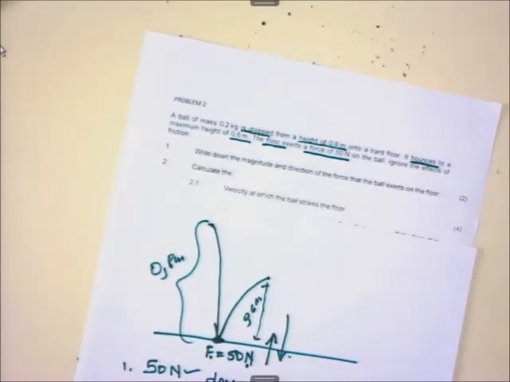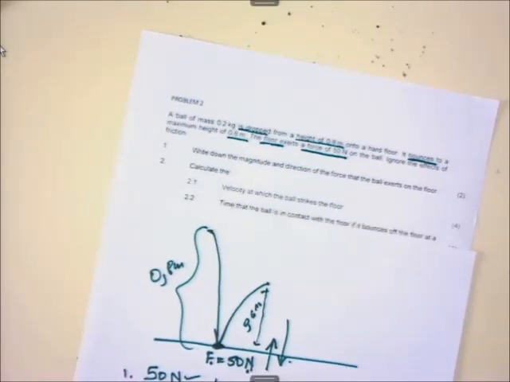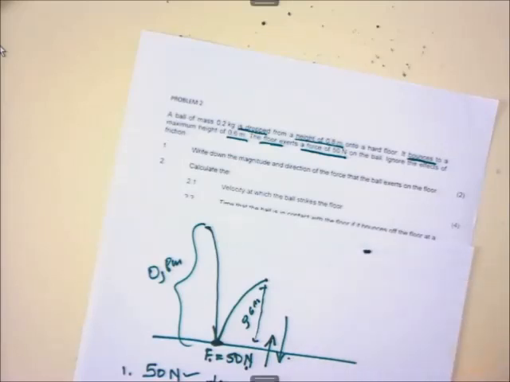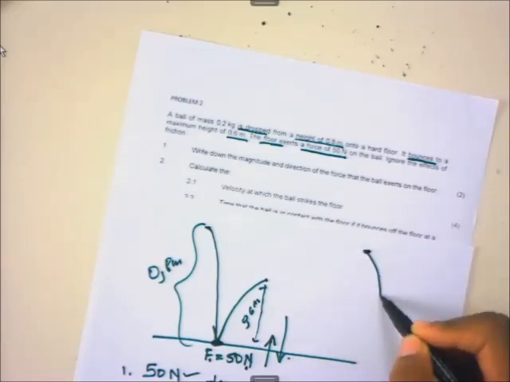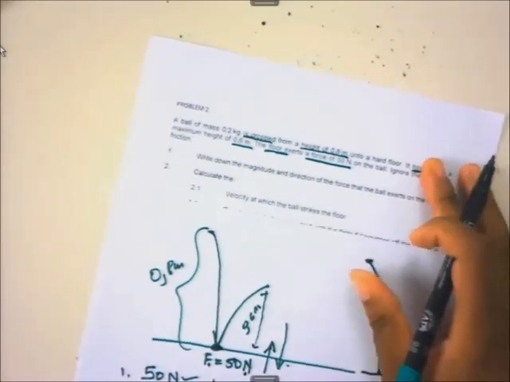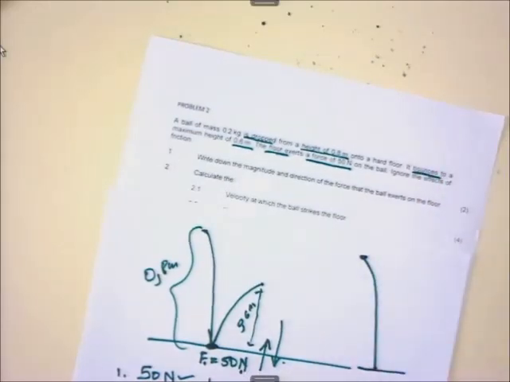It says, calculate the velocity at which the ball strikes the floor. The ball was dropped from this height, and let's just take it up until it reaches the ground, because we are required to calculate the velocity at which the ball strikes the floor. The first step, I said to you, you must be able to write down your data. You were given the mass.